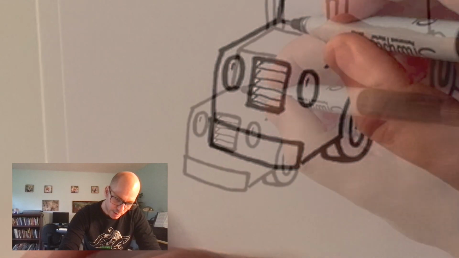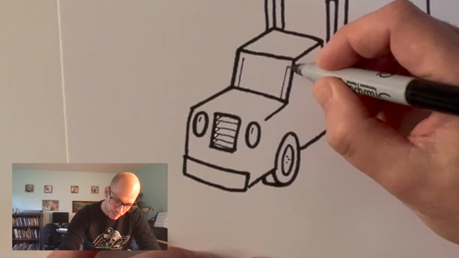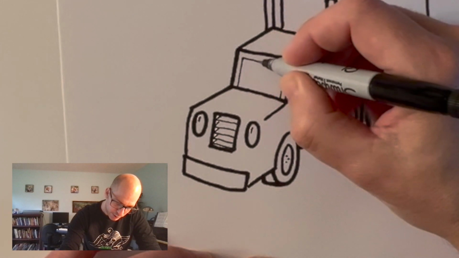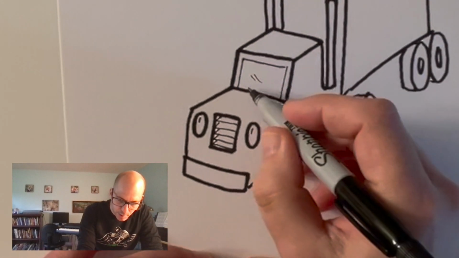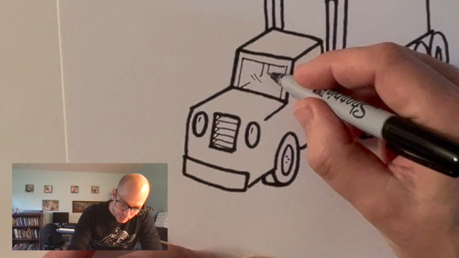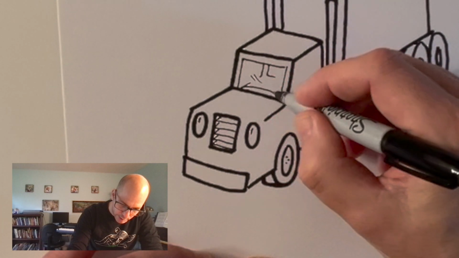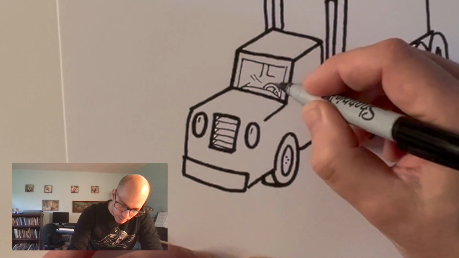Anyway, let's go up here now, and I'll put in my windscreen. I'll put in my windshield. A couple lines right there. And if you really want, you can draw the inside of the truck. Dashboard, steering wheel, maybe a seat.